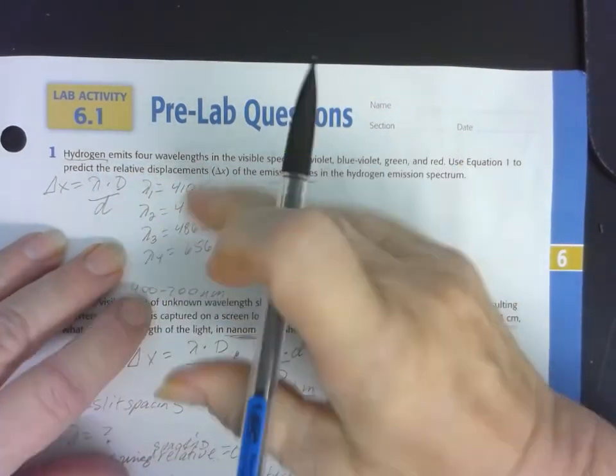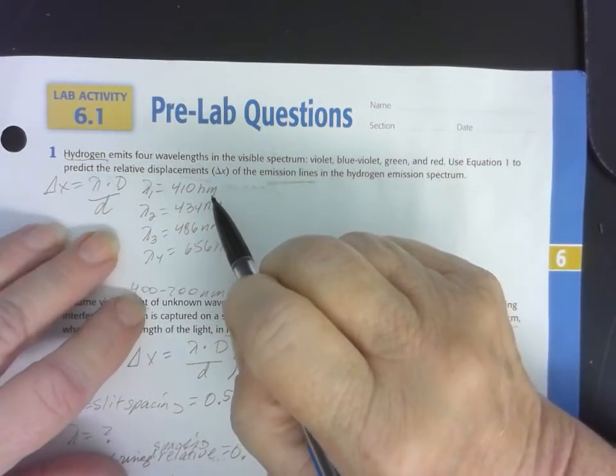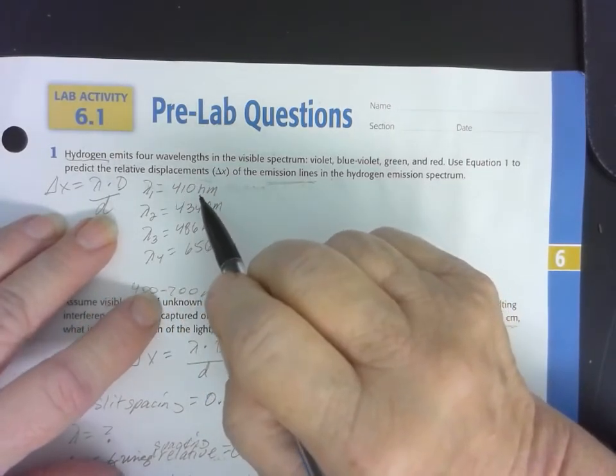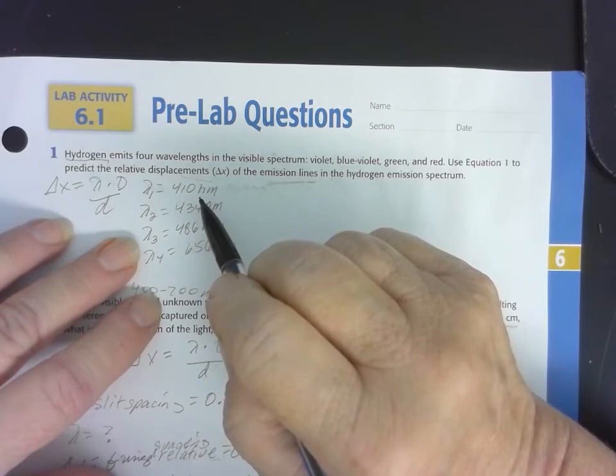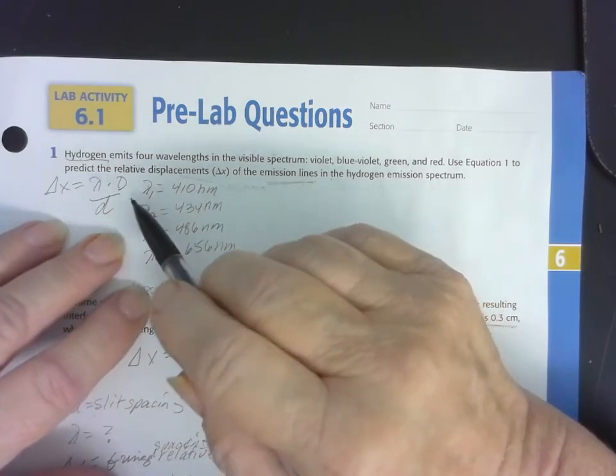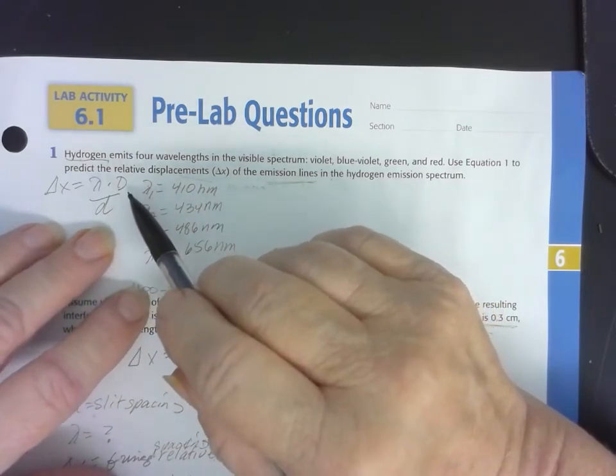So we're going to interpret what we see from the displacement, and we're going to figure out what wavelength those are by using this equation. But this particular problem has us do it the other way. It says we know what the wavelength is, so where are we going to find it on that meter stick?